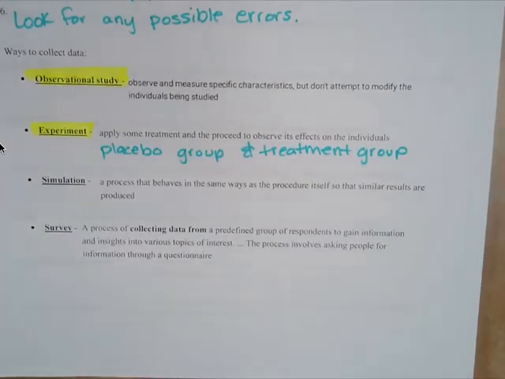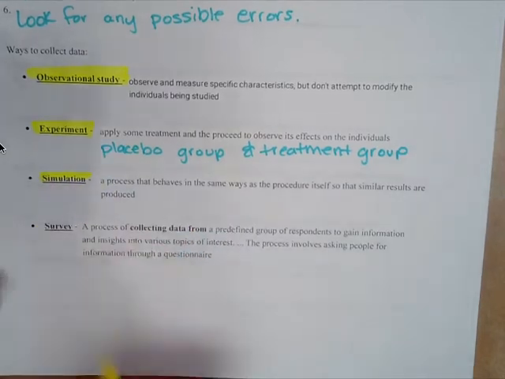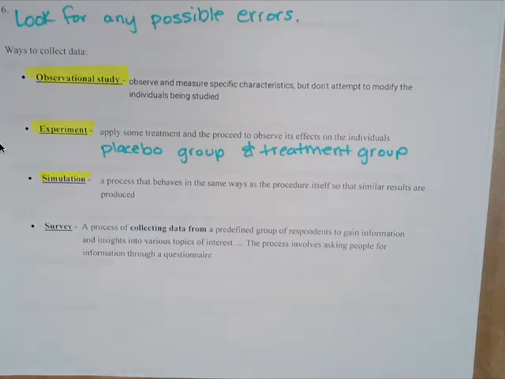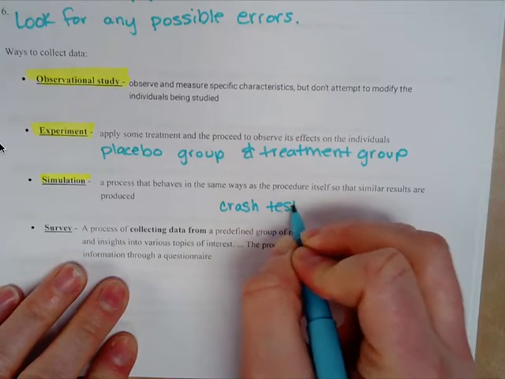Simulation is a process that behaves the same way as the procedure itself, so that similar results are produced. You've seen teachers use random number generators, or I've used dice being thrown, but instead of doing it over and over and over again, I can use a computer program to do that for me. Another way we could use simulation is think about crash test dummies.